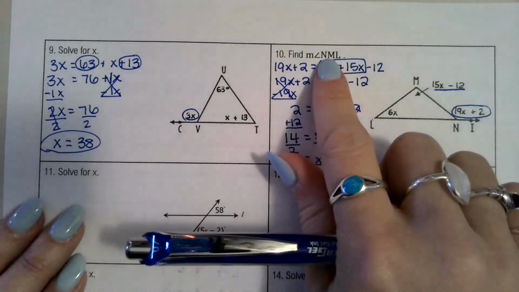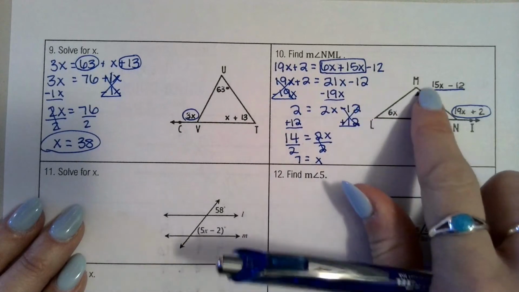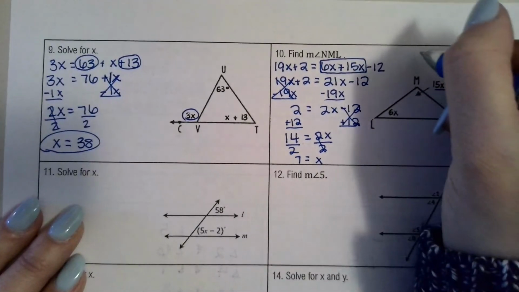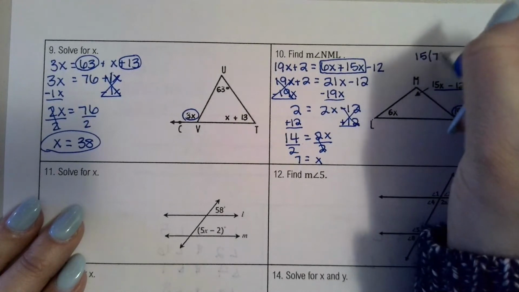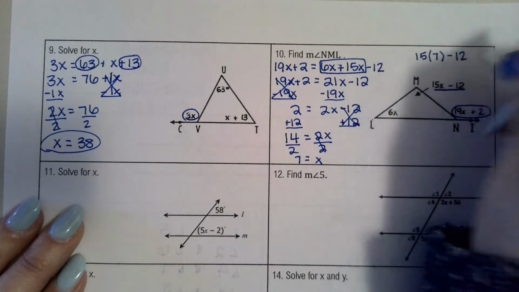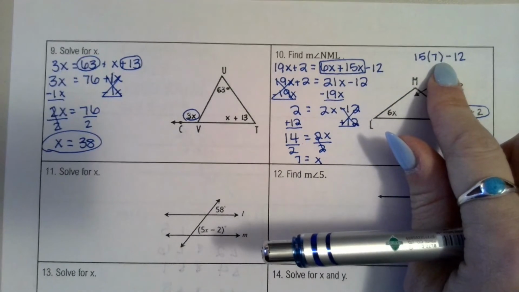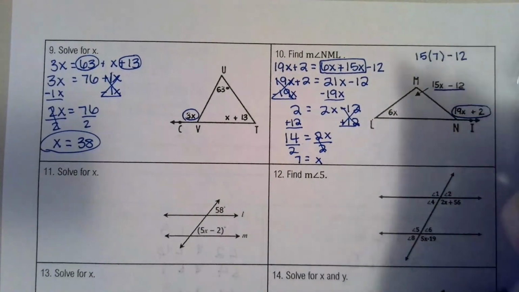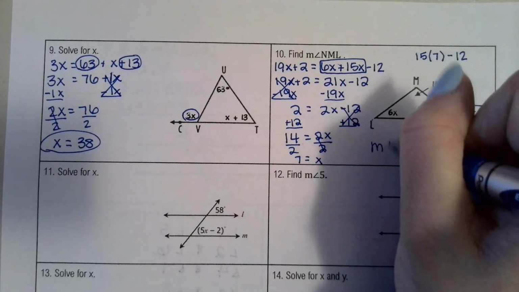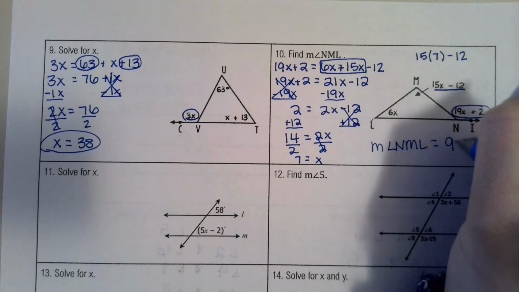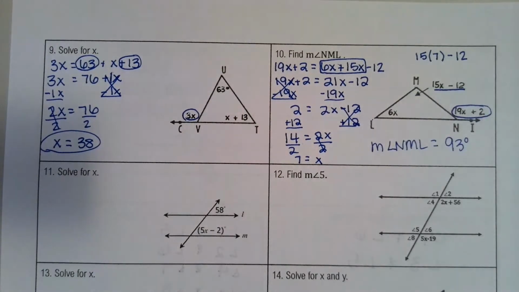We now have to find the measure of angle NML, as we said earlier, represented by 15x minus 12. So I'm going to substitute my solution of 7 into the expression here. So 15 times 7 minus 12 gives me the measure of angle NML is equal to 93 degrees.